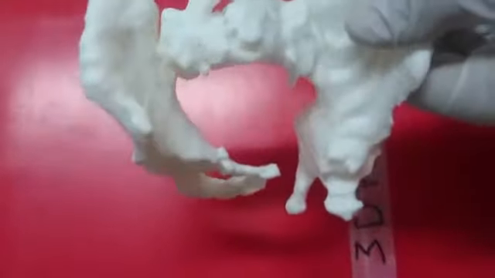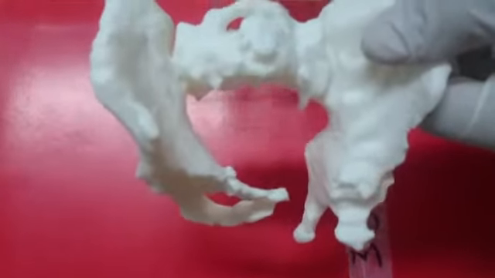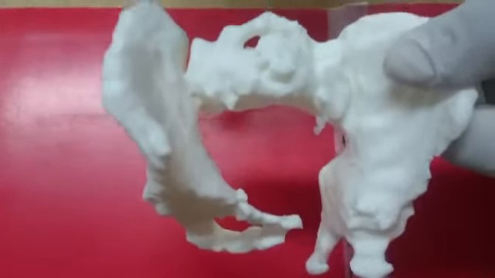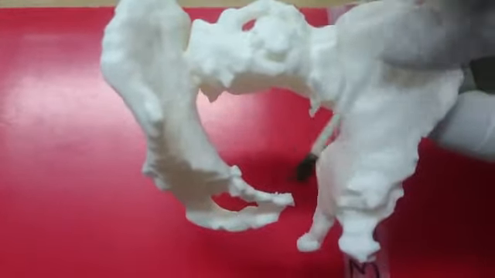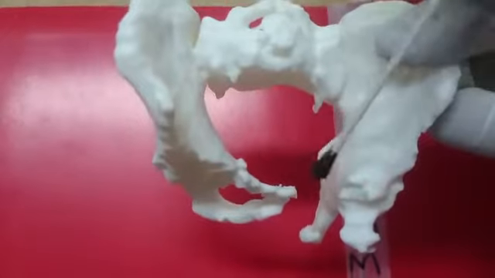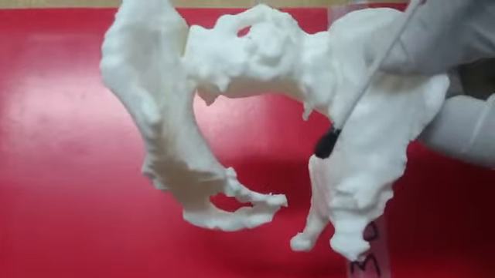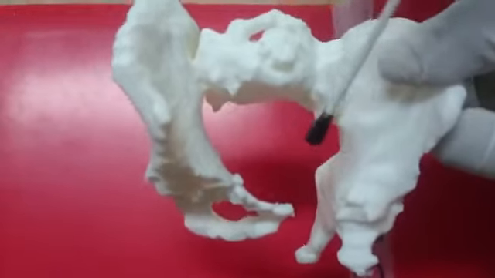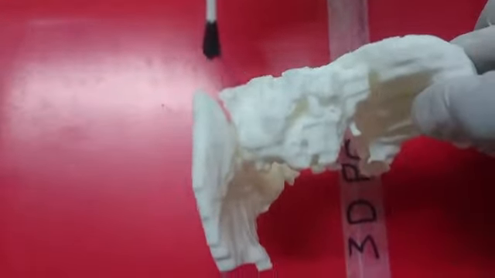The CT scans normally do give us a fair amount of information on what the fracture is like, but having this thing in hand ensures that one can plan the surgery, do a surgical simulation, and also sometimes help detect unknown injuries. In this particular case, normally a person would miss this posterior injury at the SI joint.